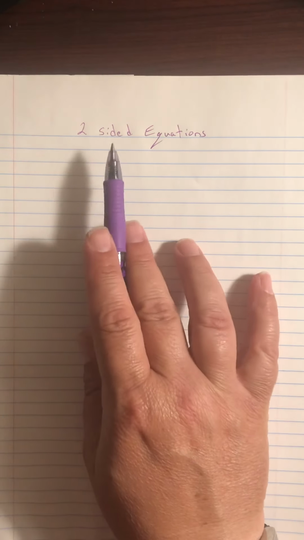Next evolutionary step with equations is, as you see here, two-sided equations. If you were able to follow the steps, if you were able to work your way through the multi-step equations where you had to simplify and then solve, this really shouldn't be a problem for you at all. Your biggest challenge here is keeping straight your path that you're going to take.